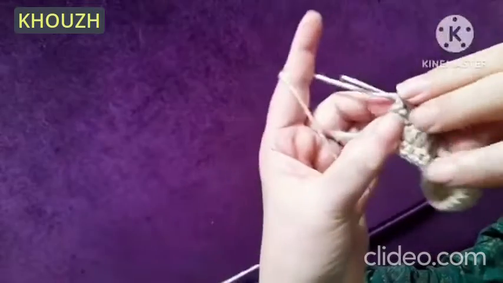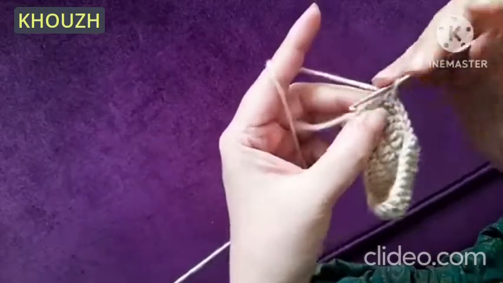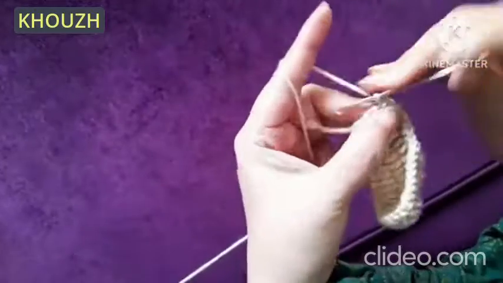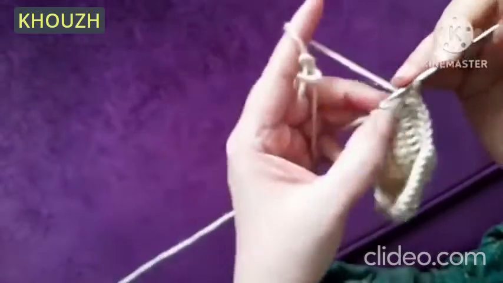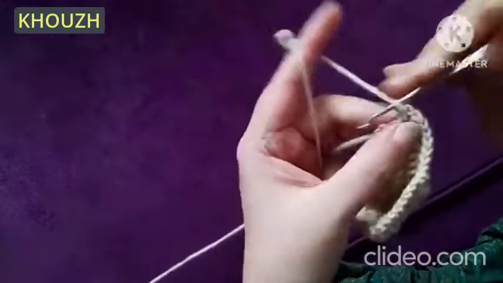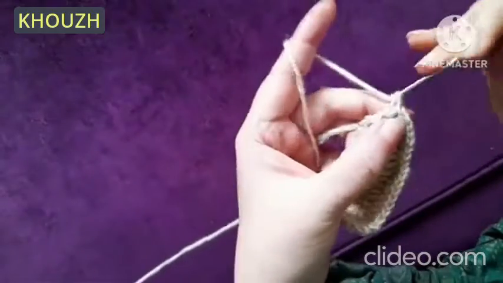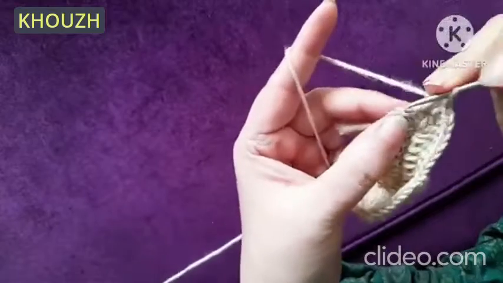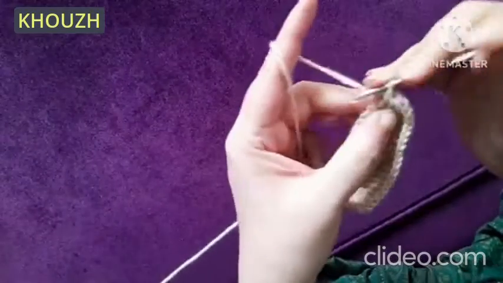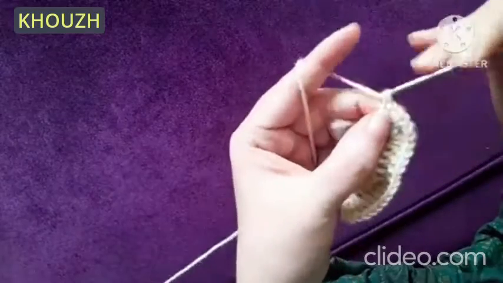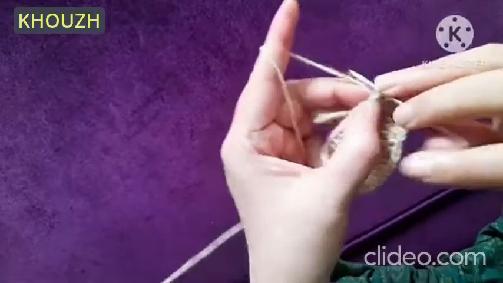I will make 2 single crochet in each stitch for 3 times, and this one is my last. 2 single crochet.